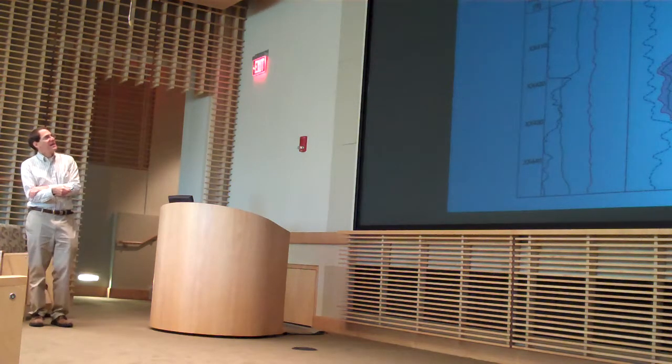Meantime, the density porosity, which is the red line, is very low here at the top, then jumps up, and then goes down low again.